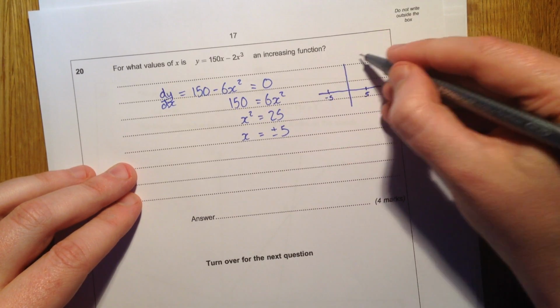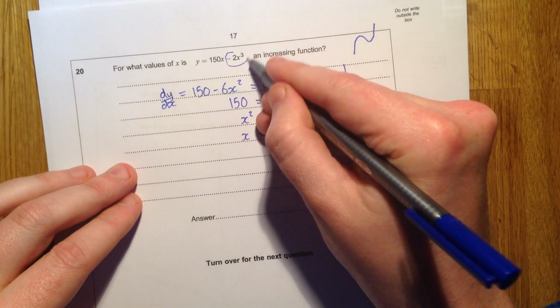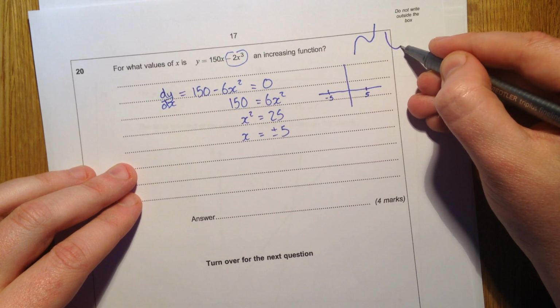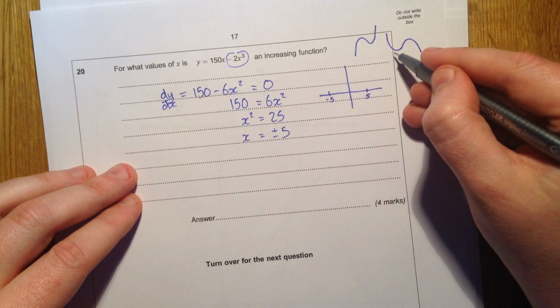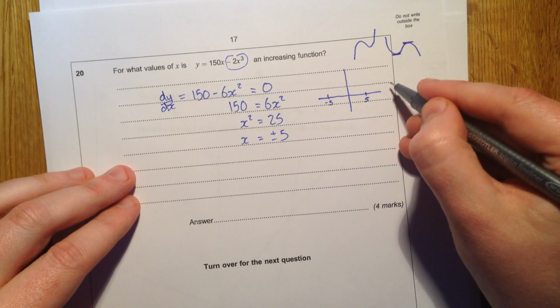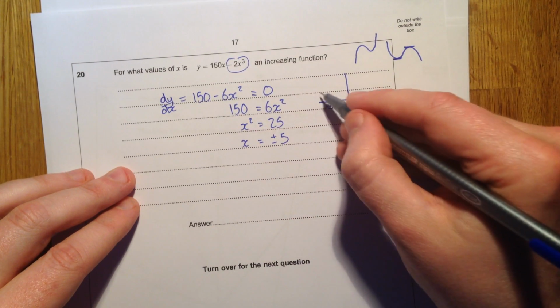Now, a cubic graph normally looks something like that, but this is a negative cubic graph, so it is going to be upside down, so it's going to go like that. So this is the 0 gradient, and this is the 0 gradient. These are the points that we've found out.